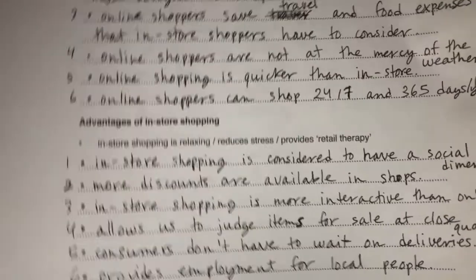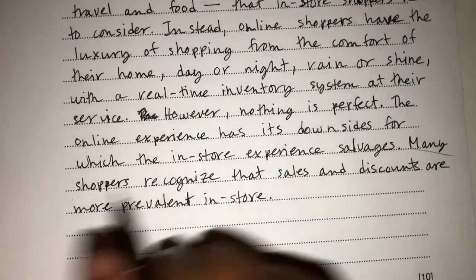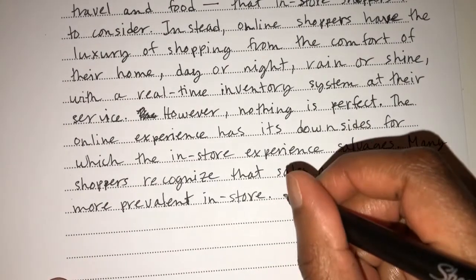Remember, consider to have a social dimension. Okay.